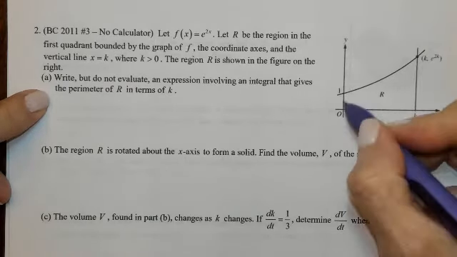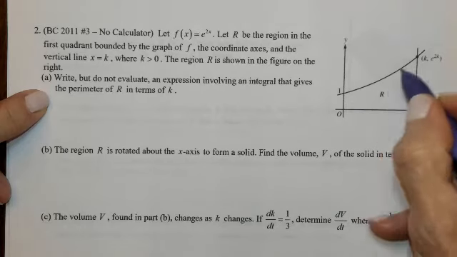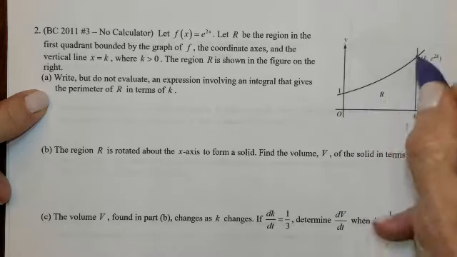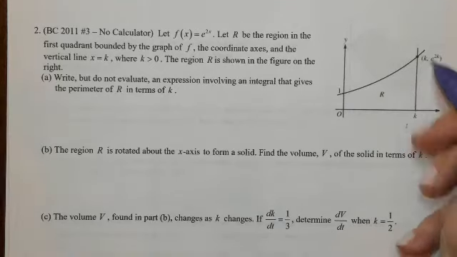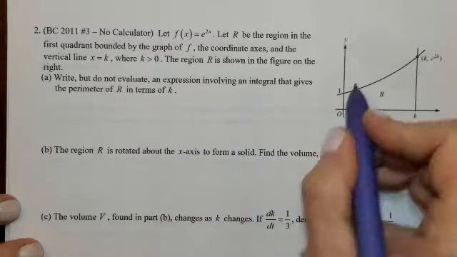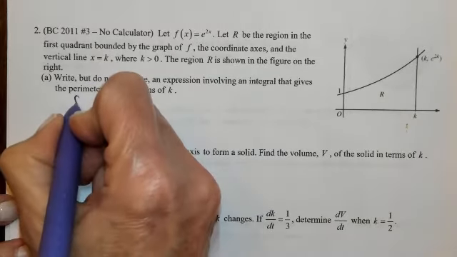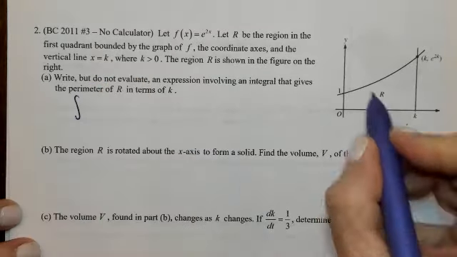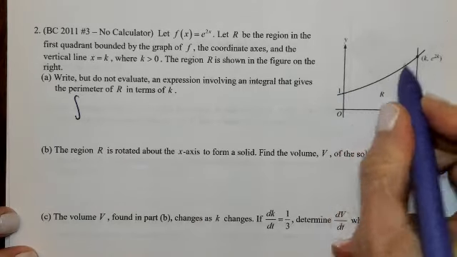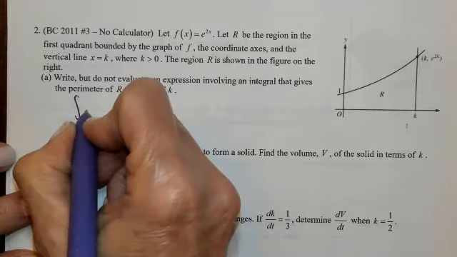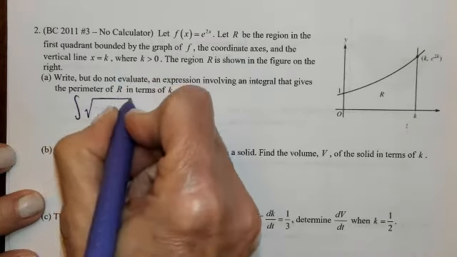The straight lines are not going to be a problem, but we need an expression for the length of this curve. So we're going to have to remember our equation for the length of a curve, and it involves an integral. We derived it using a bunch of little lines way back when, but it's been a long time. We used the Pythagorean theorem an infinite number of times, and that gave us that integral.